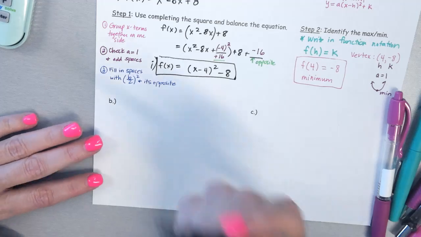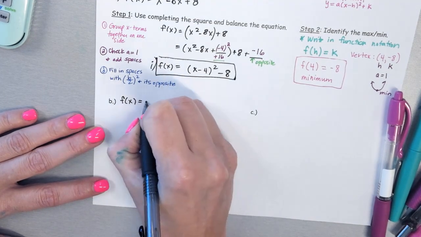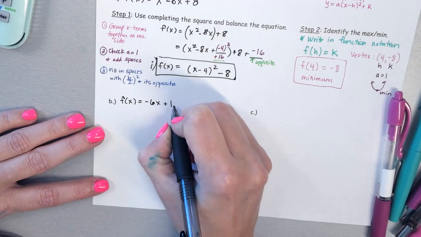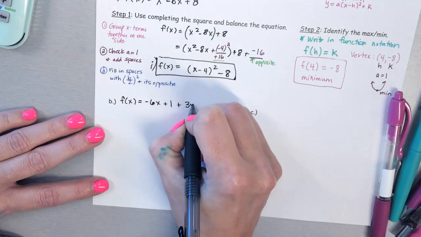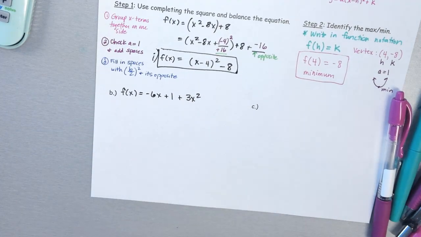All right, let's try part B. F of x is equal to negative 6x plus 1 plus 3x squared. Okay, so see if you can do the first step.